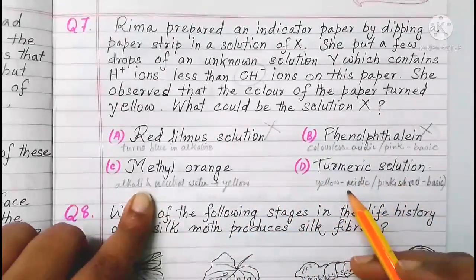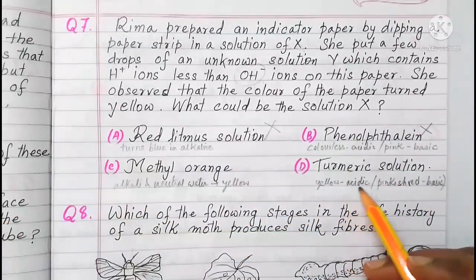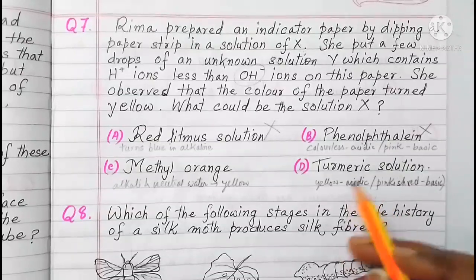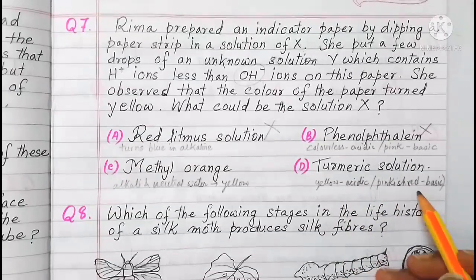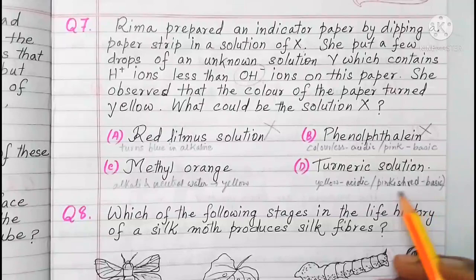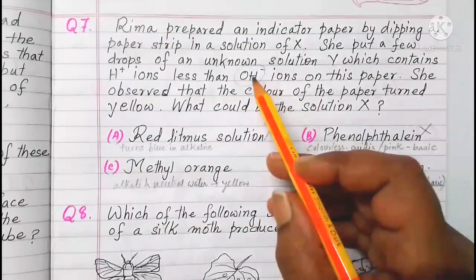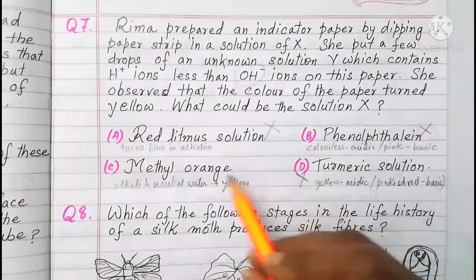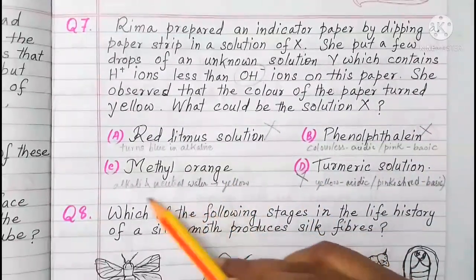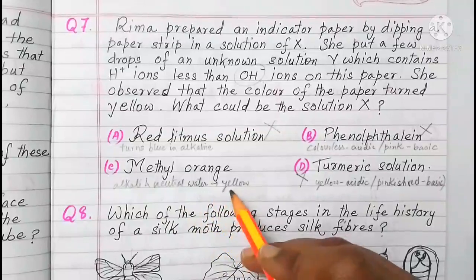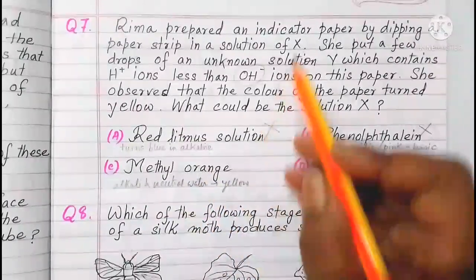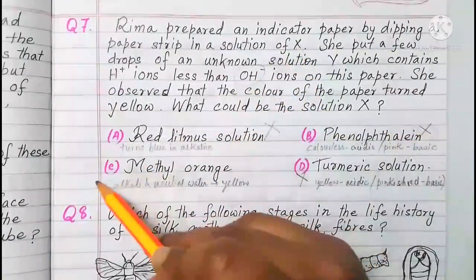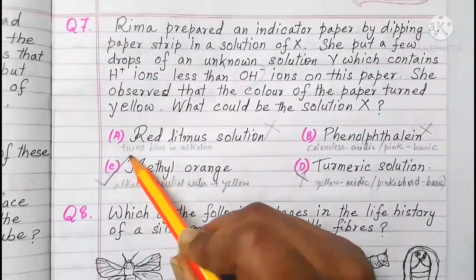Turmeric solution is yellow in acidic medium and pinkish red in basic medium. If we are confirmed that Y is basic, this is not possible. The only option we are left with is methyl orange, which is yellow in alkali and neutral water. That means X should be methyl orange, right?